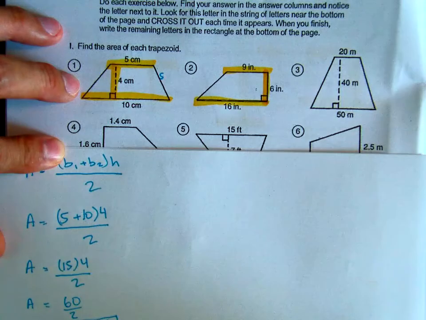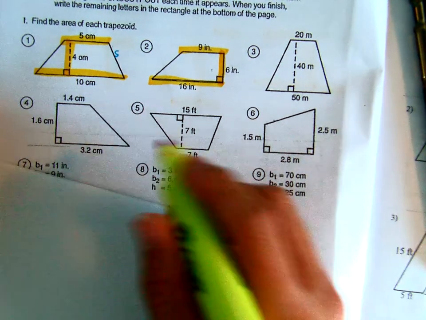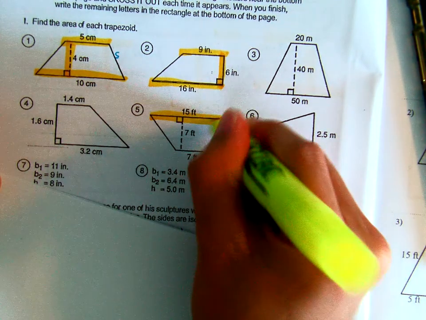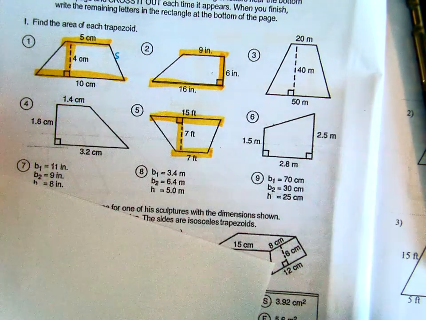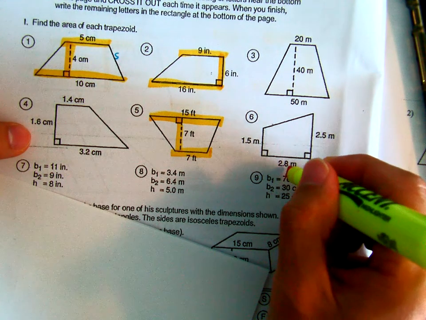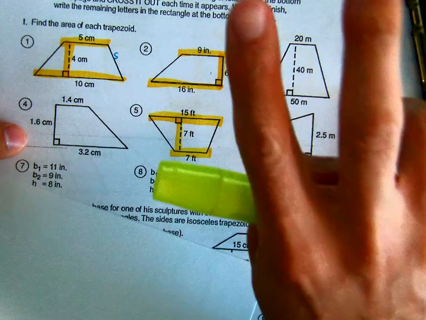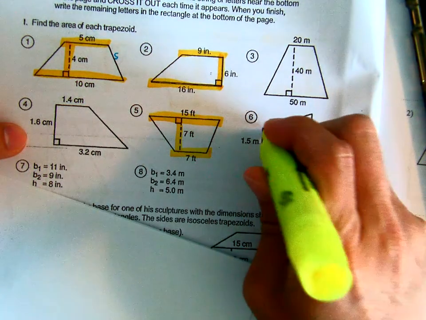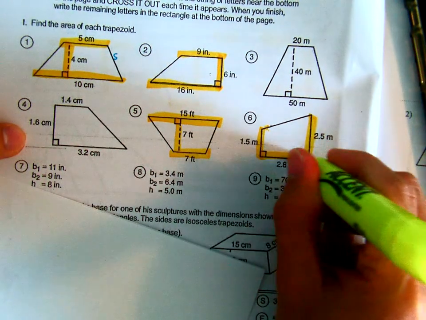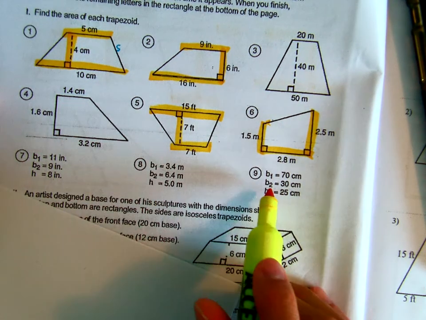It's 6. Some of you guys may look at questions like number 5, and you're like, wait a minute, what happened to the height, or what happened to the bases? The bases and the heights are still there. Bases, the height in the middle. For this one, you may be thinking, wait, the base is 2.8 and the other base is missing. No, it's not. This trapezoid is sideways, if you want to call it that. So our bases are right here, 1.5 and 2.5, and it's being connected by this 2.8, which is going to be our height.